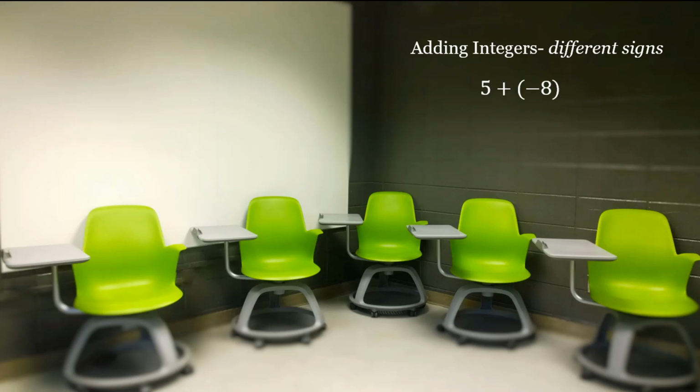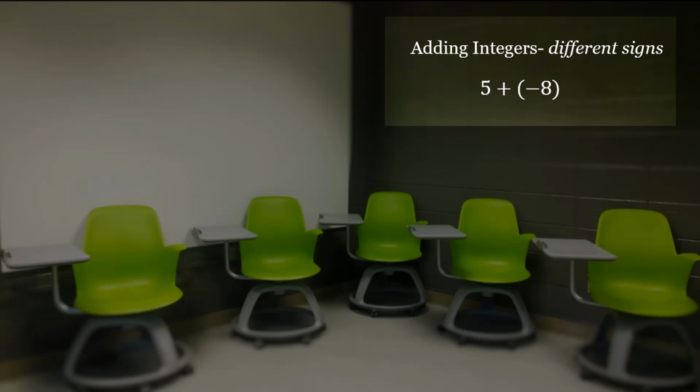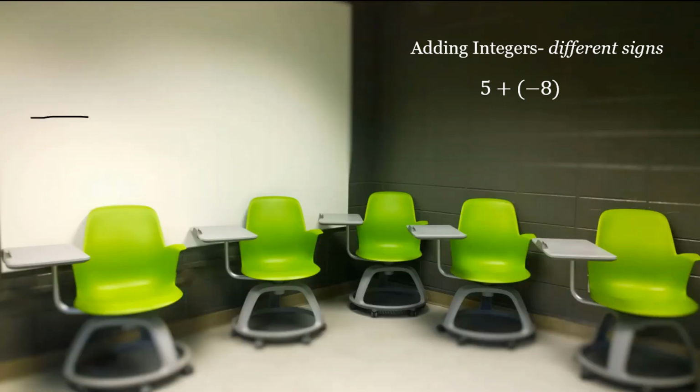Adding integers with different signs. So it's the same thing, only different. So now we're adding different signs, and this one's a little different because on the last example, you might remember, the negative came first. On this example, the negative is our second number here. So 5 plus negative 8. Again, sketching out my number line. Just makes it easier for me to see. So I start where 0 is, and here's 5. So 5 is where I'm going to start for this one, plus negative 8.